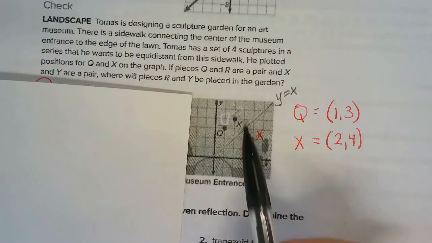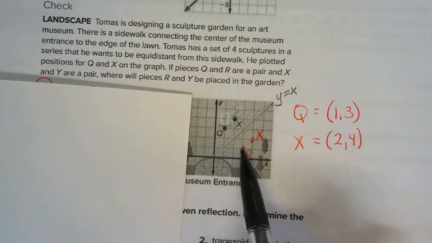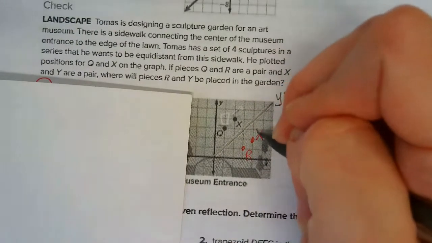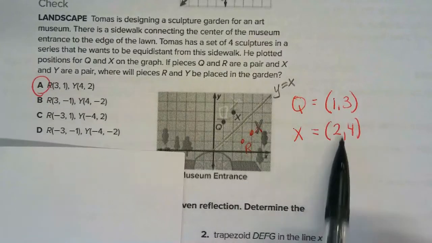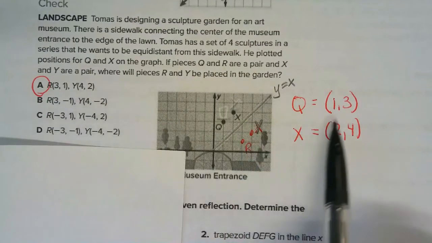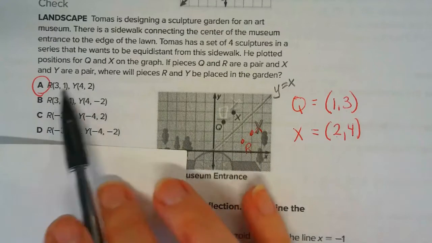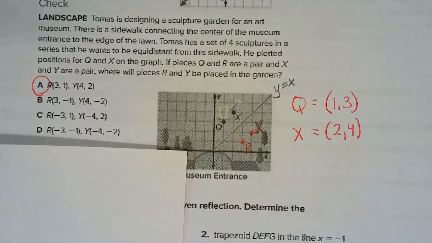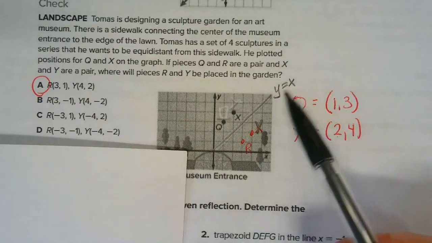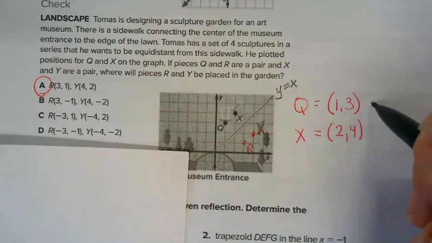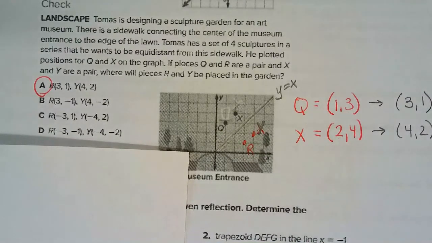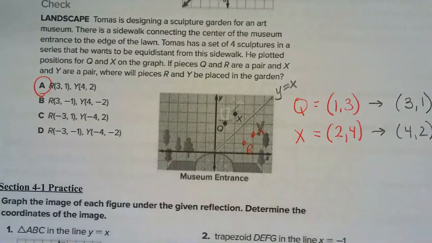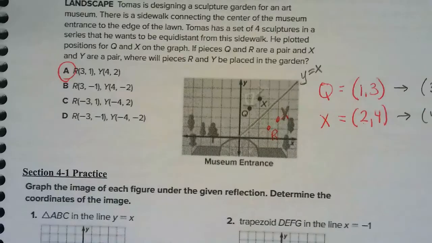So if I want to reflect them across so that they are equidistant, that means that if I flip X around, I would be at 4, 2. And if I switch around Q, I would be at 3, 1. So that's why your answer would be letter A. So again, if it asks you to reflect across y equals x, you're just applying that formula where you flip them around. So I would go 3, 1, and this guy would change to 4, 2. All right, that's a good review of reflecting across other lines besides the x and y axis.